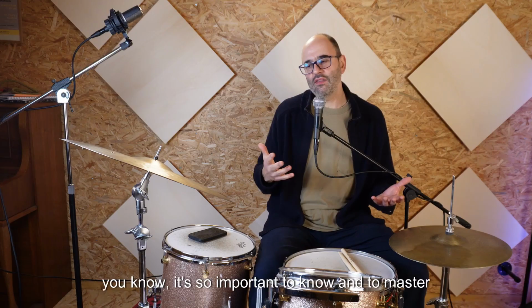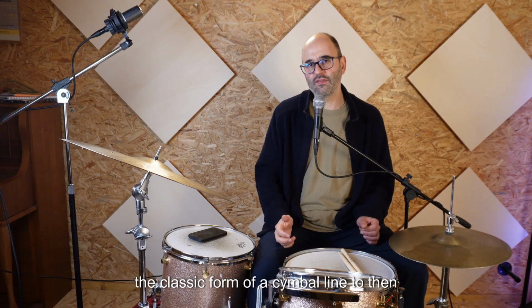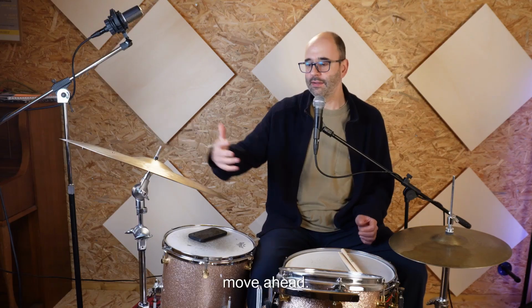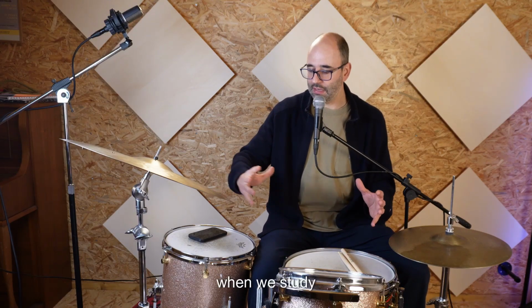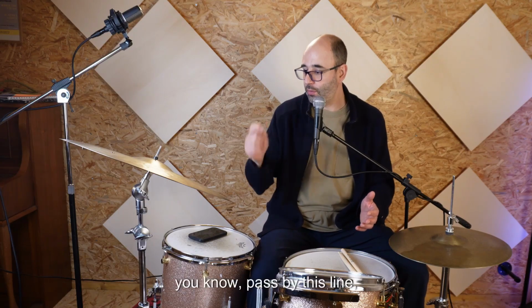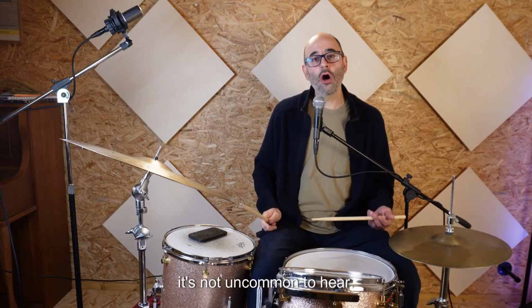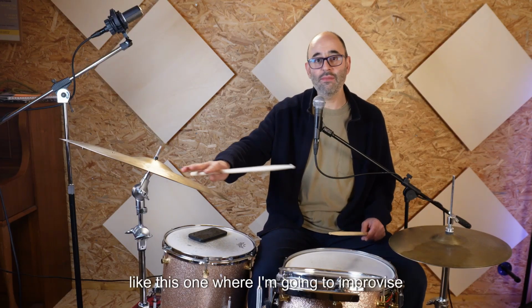But it's so important to know and to master the classic form of a cymbal line to then move ahead. In fact, when we study coordination, we always, at the beginning, pass by this line. But just to give you an example, it's actually very common to hear lines like this one where I'm going to improvise the skip line, the skip note.